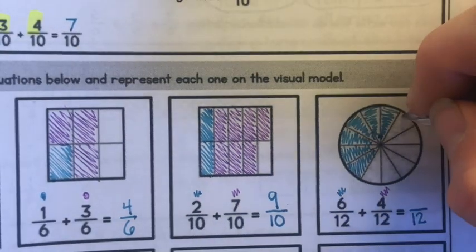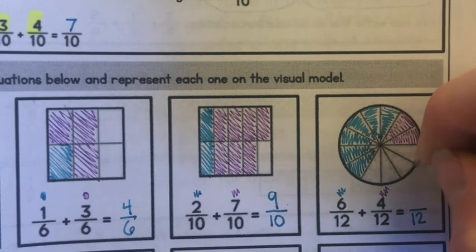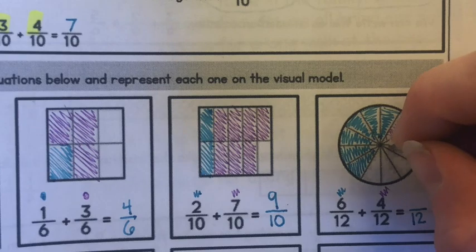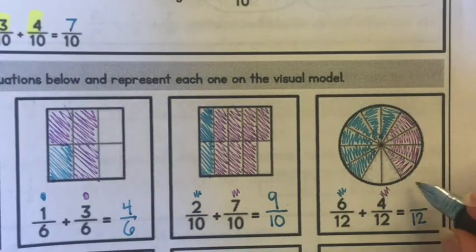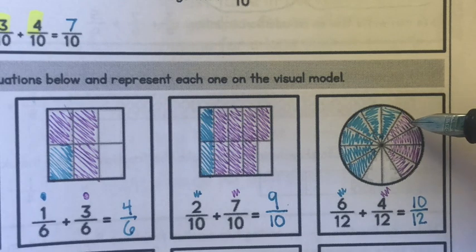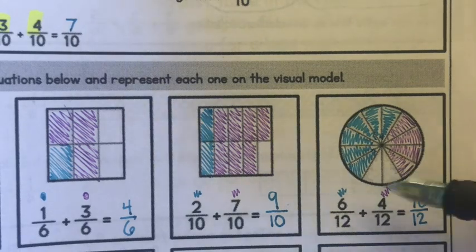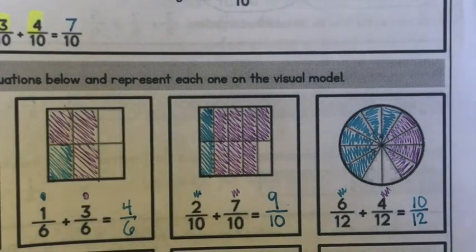Now I need to do 4. 1, 2, 3, 4. Okay, so 6 plus 4 is 10. 6/12 plus 4/12, 6 plus 4 is 10/12. And I know I've shaded in 10/12 because there's 12 pieces and I have 2 left. So there must be 10 shaded in.